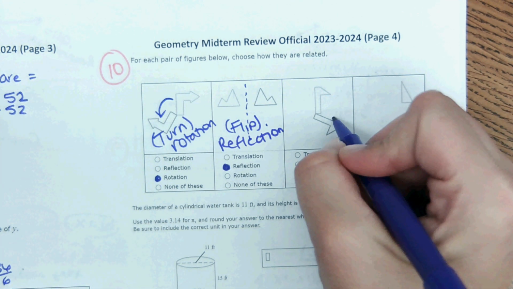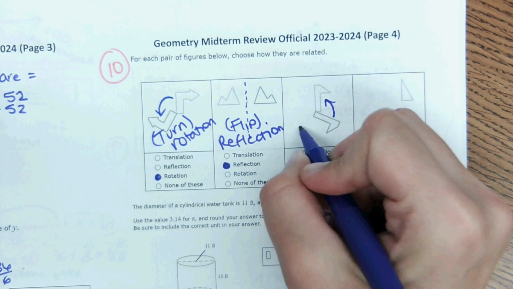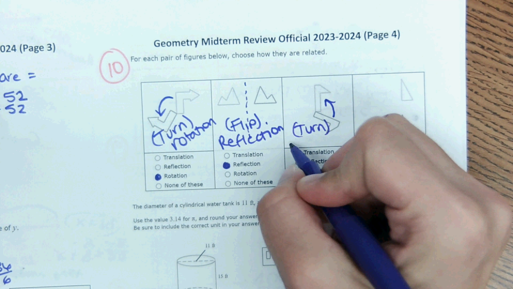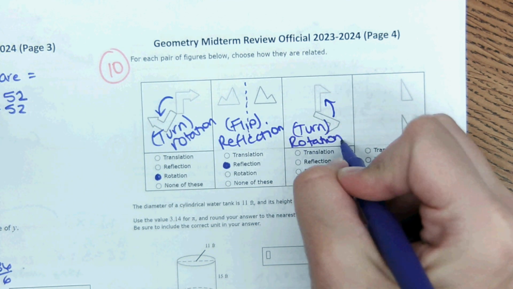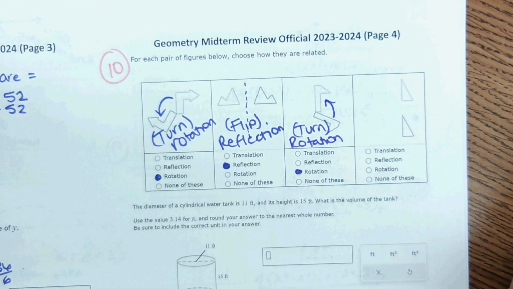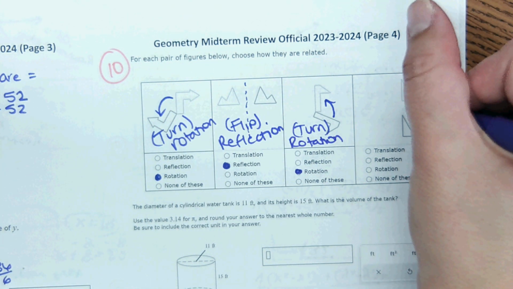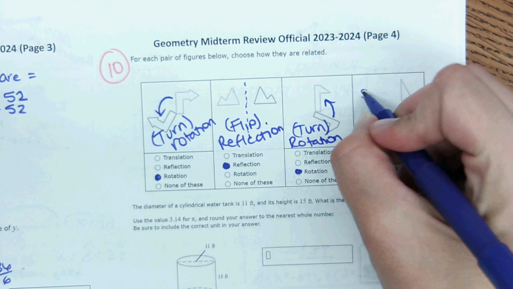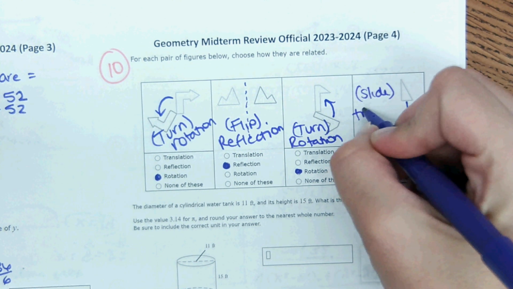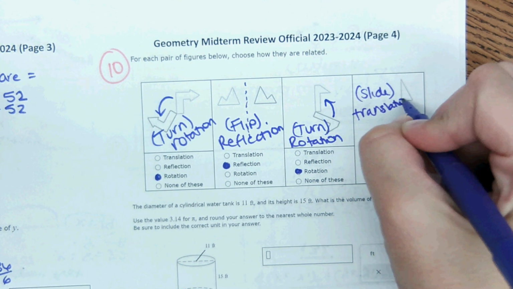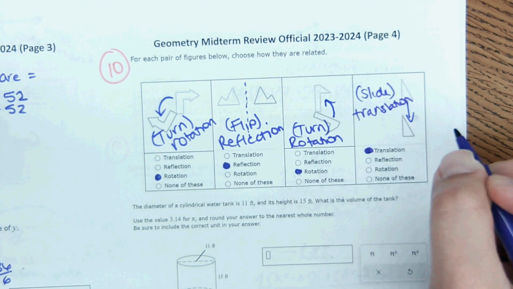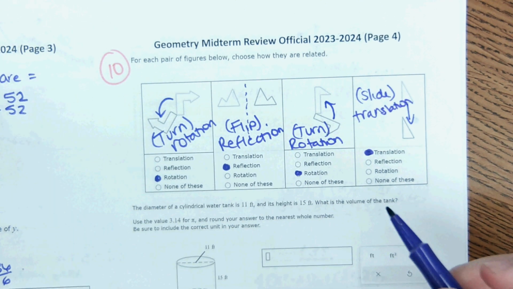Then for this one, a turn or a rotation. And then last but not least, a slide from one spot to the other would be a translation. The other one we learned was dilation, but I don't believe that's included in this question set.